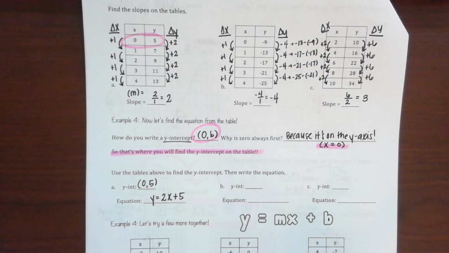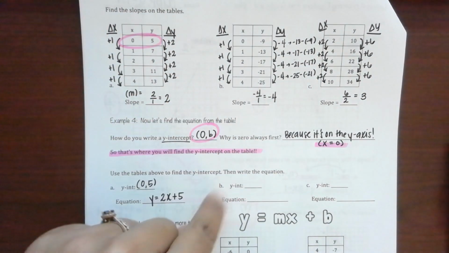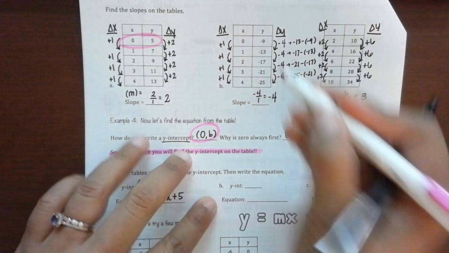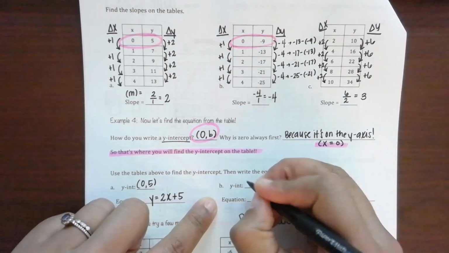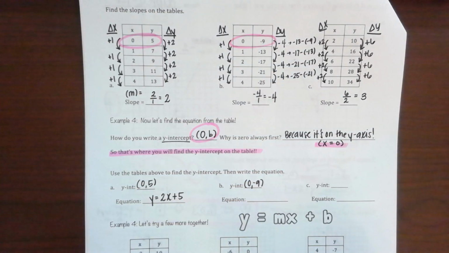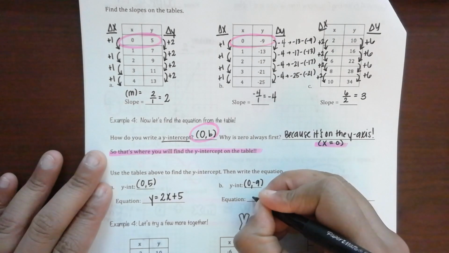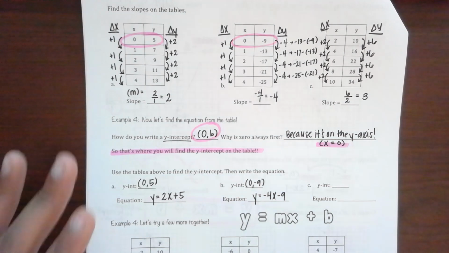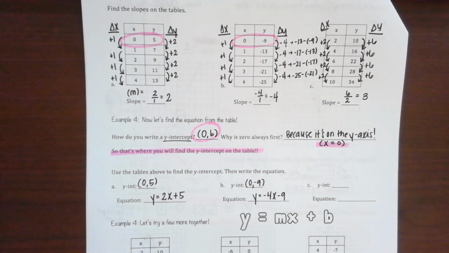Any questions? Looking at table B, this one right here goes with this. Do I see where x is 0? Yes. What's y? Negative 9. That's my y-intercept, at 0, -9. So do I have my m? Yes. Do I have my b? So how can I write this equation? What would it start with? y equals -4x minus 9. Absolutely. Look how quick you're getting it. It's almost like I taught this. Any questions there?